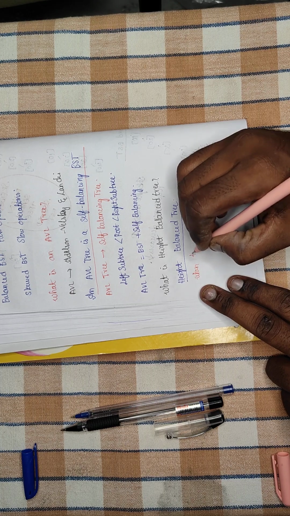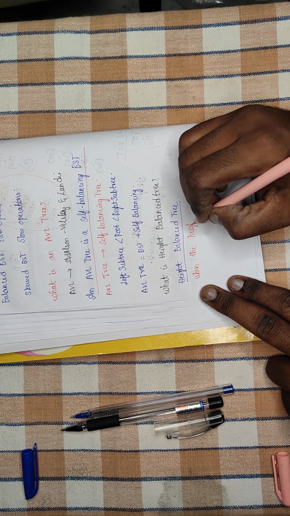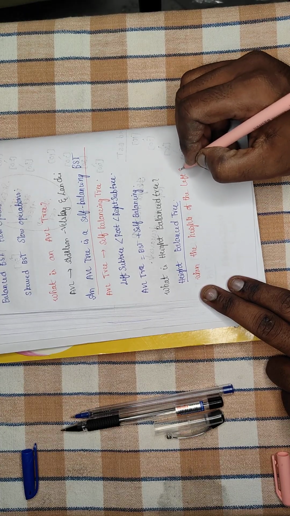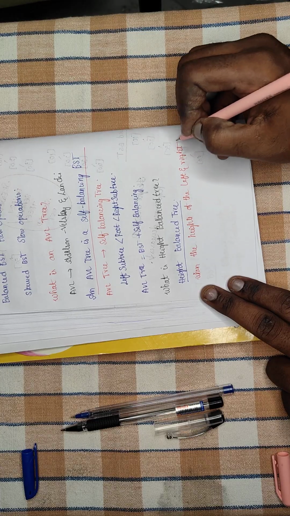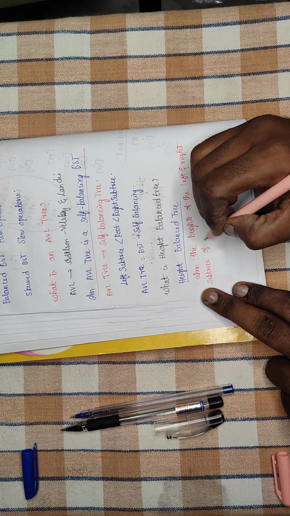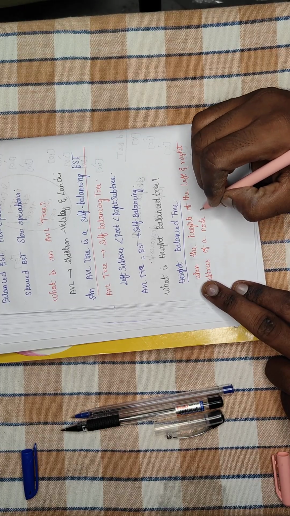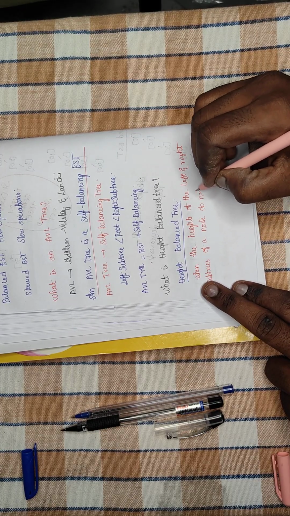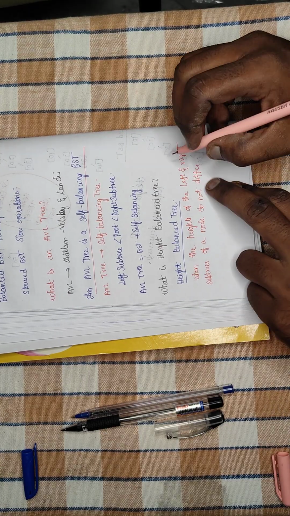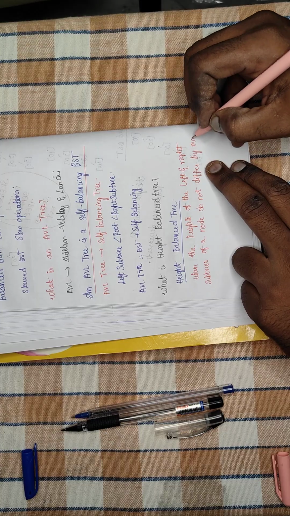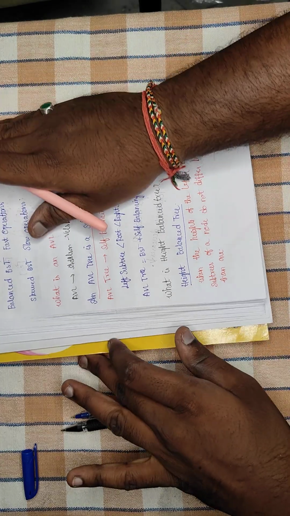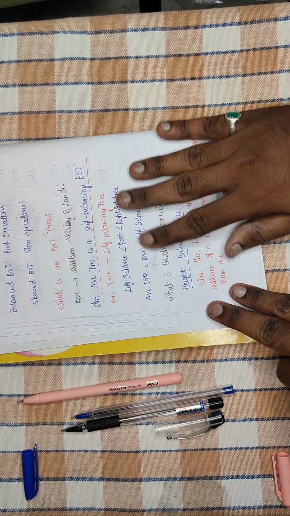When the heights of the left and right subtrees of a node do not differ by more than one, this is a height balanced tree.